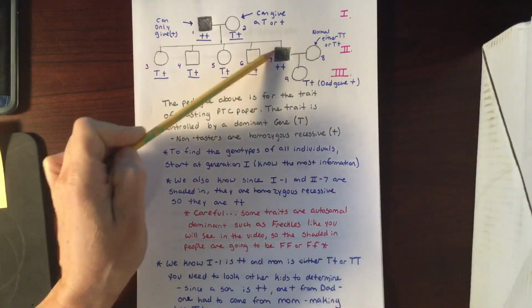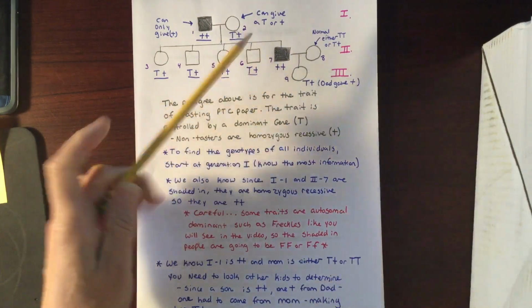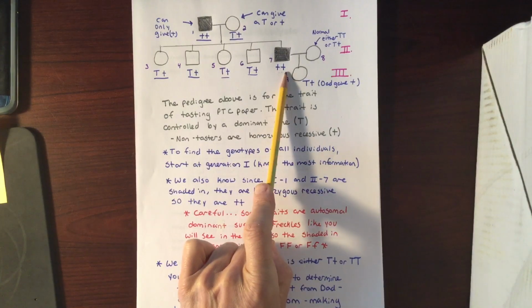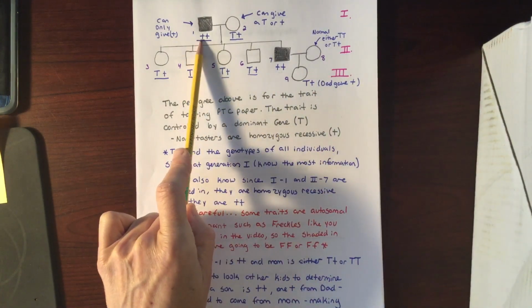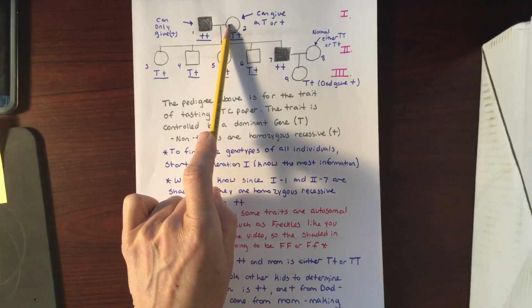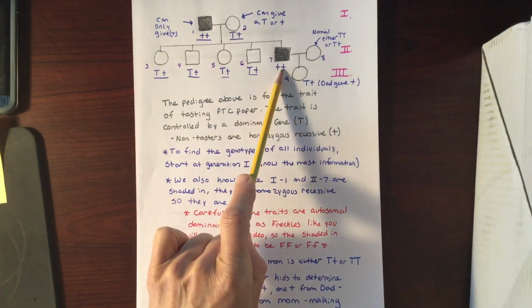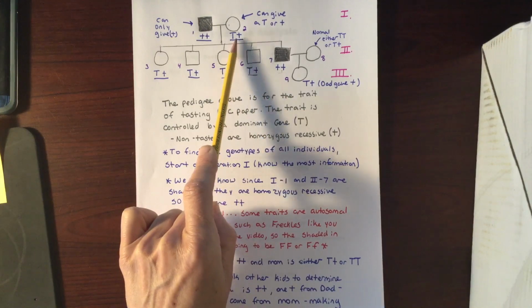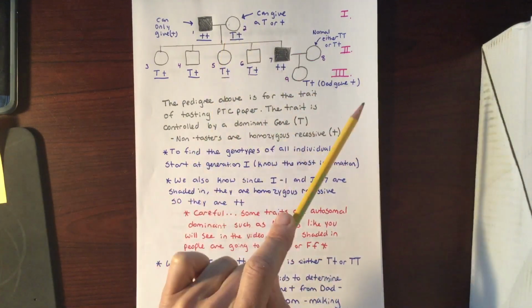So I know that one of the children is also little t, little t. What that means is that dad gave a little t and mom also gave a little t. Well, dad we know is little t, little t. Mom, since she's not shaded in, is either going to be big T, big T or big T, little t. But since one of their sons cannot taste and got a little t gene, mom has to have a little t gene. So the only thing that mom possibly can be is big T, little t.